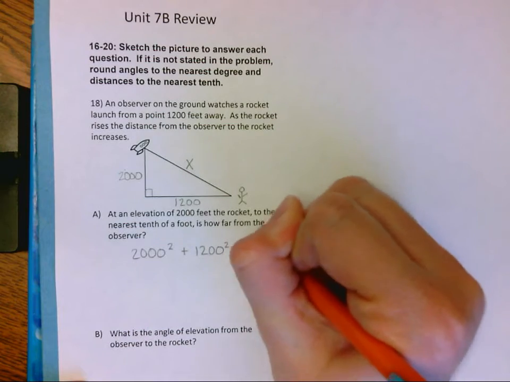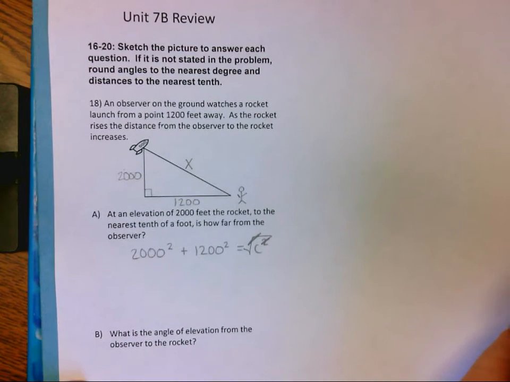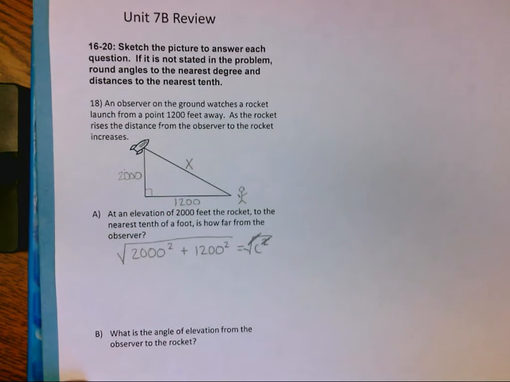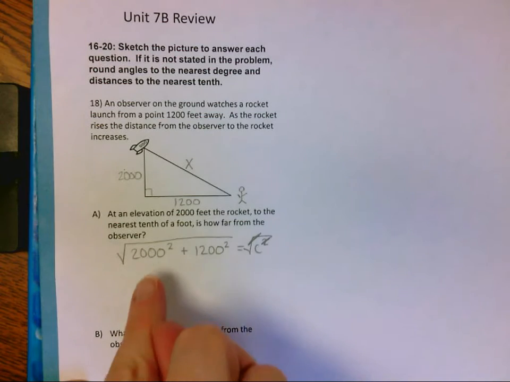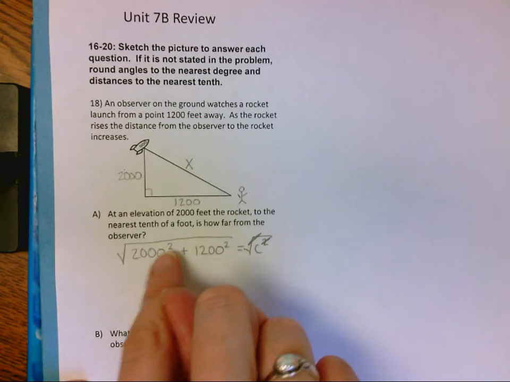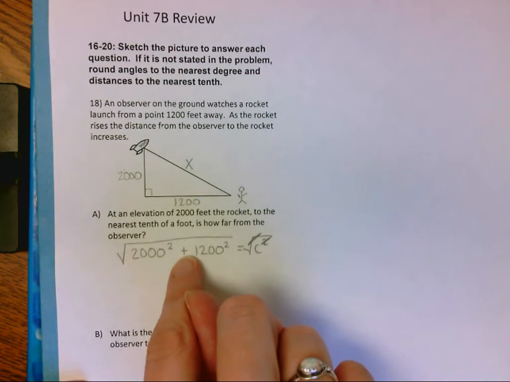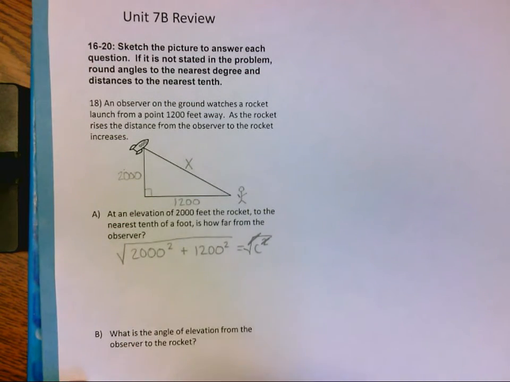Squaring and square root are opposites of each other, so that will solve for C in order to get it by itself. Notice here we're not able to cancel the squaring and square root because we have the addition sign between those numbers. We would need to square them, then add them before ever taking the square root if we were working this out on our own.